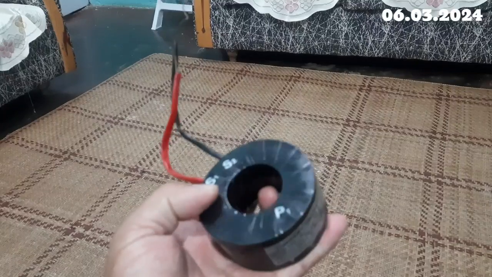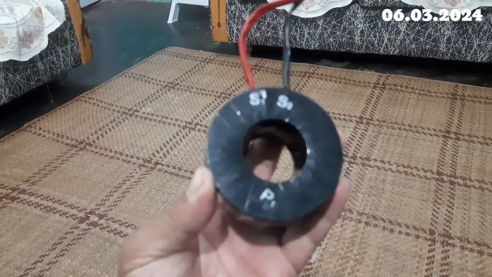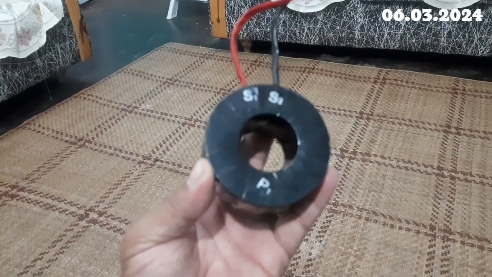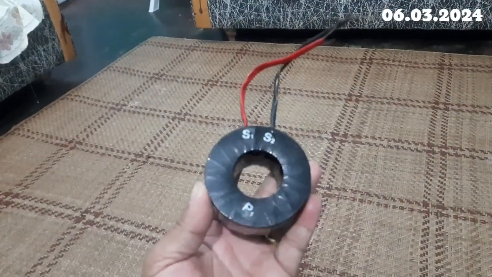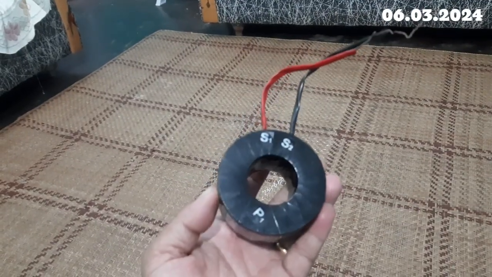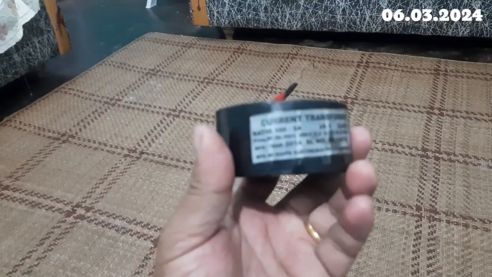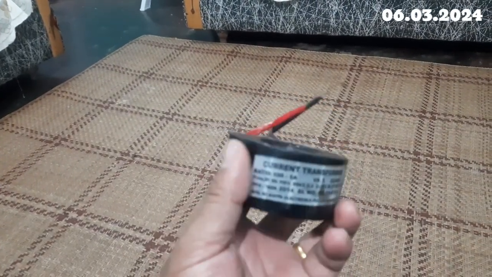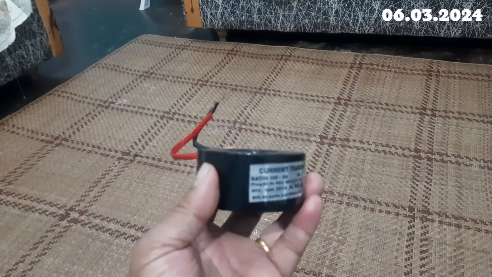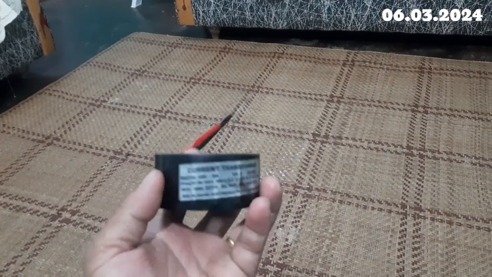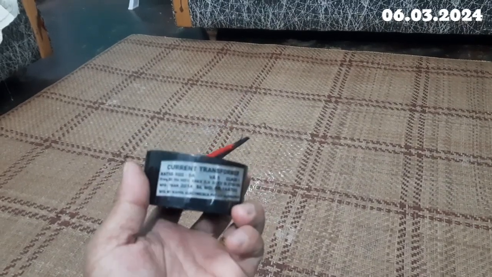All right, these are the secondaries, and this is important for polarity, because unless you connect with the right polarity, it will not be safe for the meter. Also, you may get burned if your polarity is not correct. All right, so this is 100/5 ampere, and then we have the 150/5 also, but I'm not sure if I have that with me. We'll see another one. Maybe it's a 200/5.